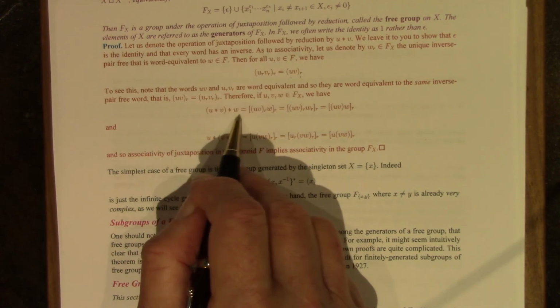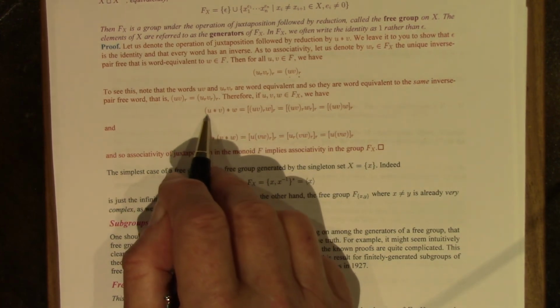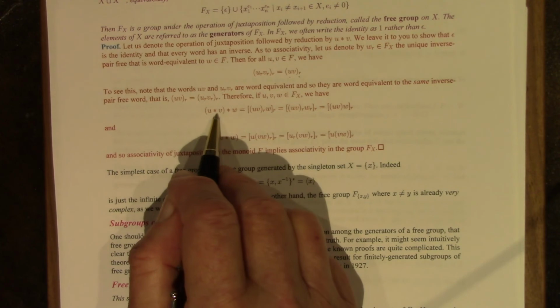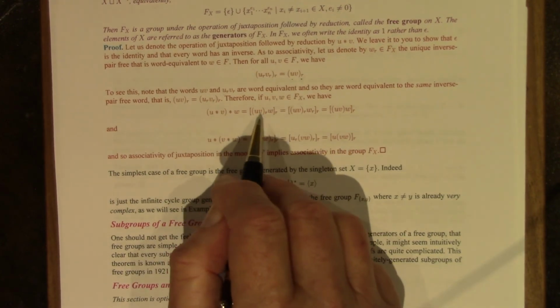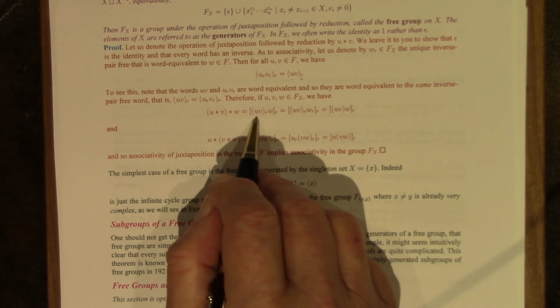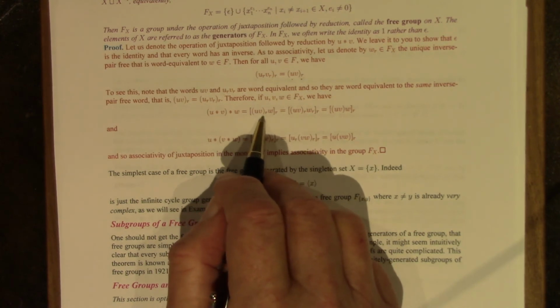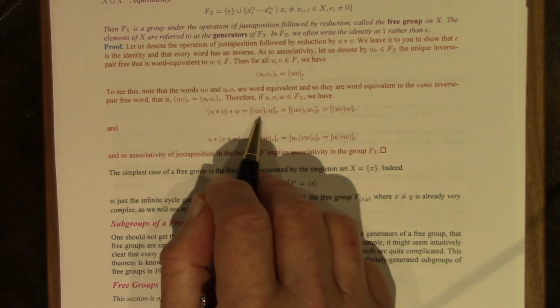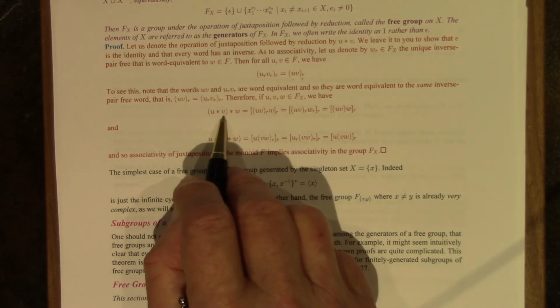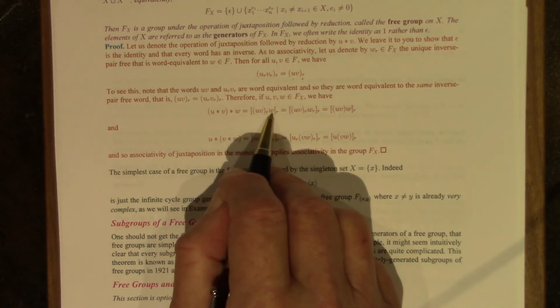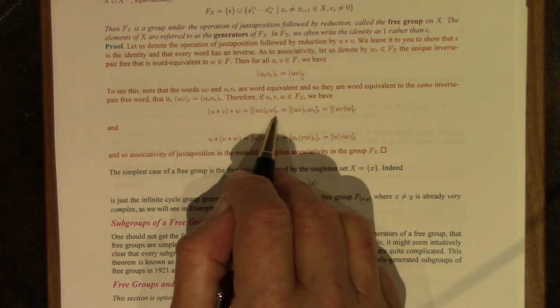If we do this operation in this order, we do u star v, then we do star w, what we are doing is reducing uv, then juxtaposing by w. So actually I should have said, first we juxtapose uv, then we reduce that, that is u star v, then we juxtapose w, and then we reduce that, so we get this.